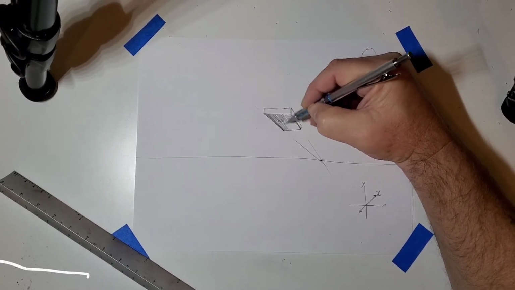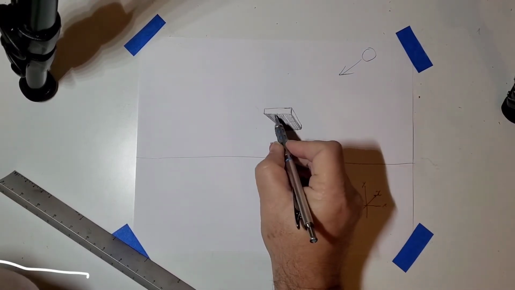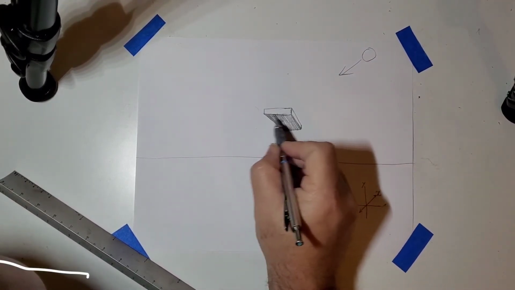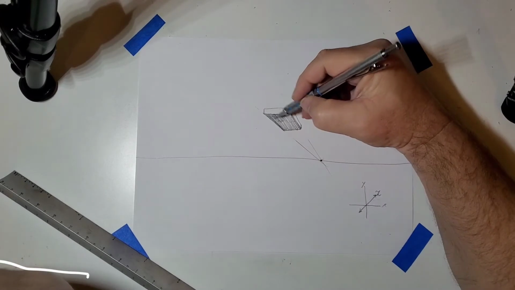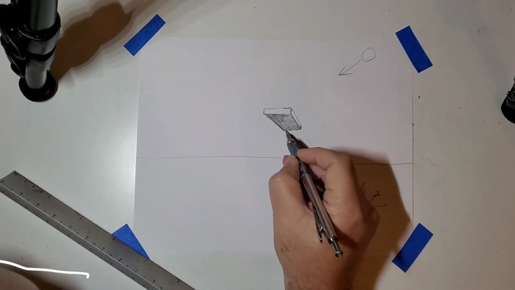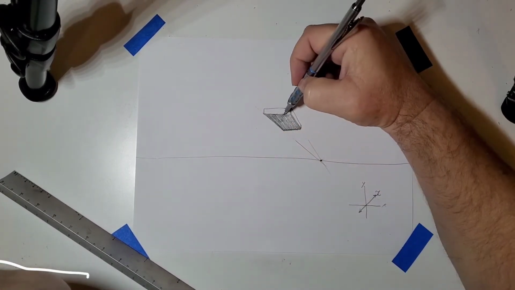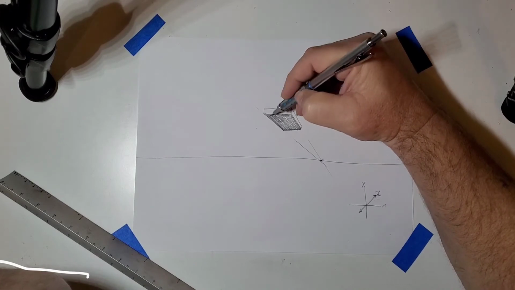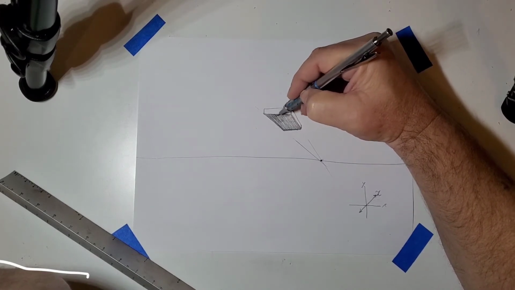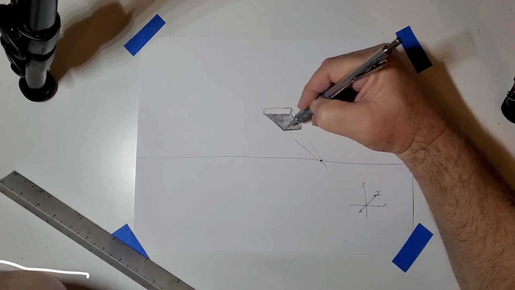You can use a combination of shading and hatching, or just one or the other, to get that shaded look, because that will be relatively in shadow, with maybe a little reflection coming up off the ground. And you can get this as detailed as you want, or just kind of primitive, such as I'm doing right here.